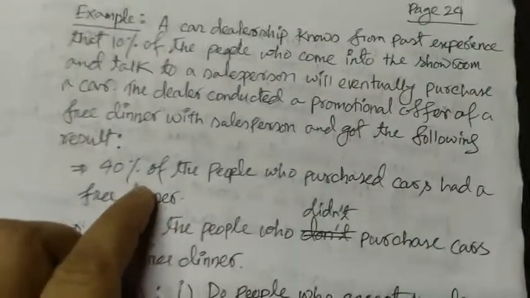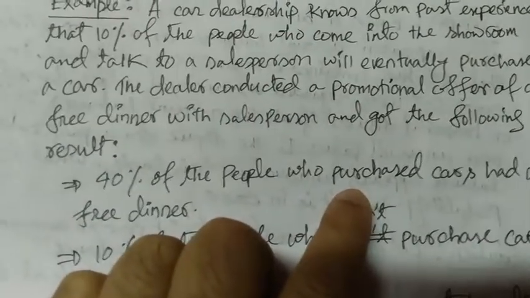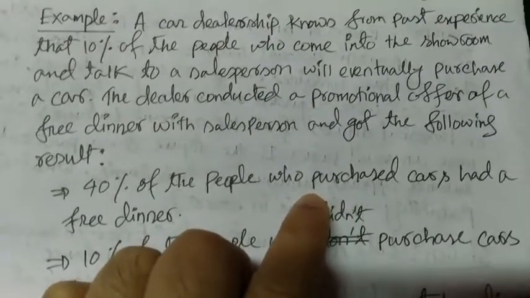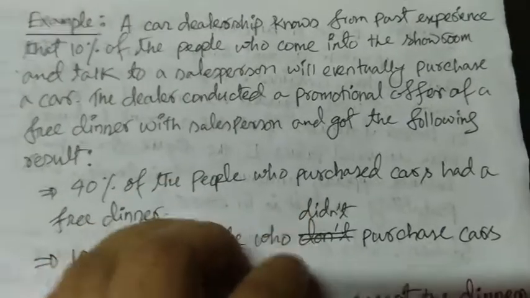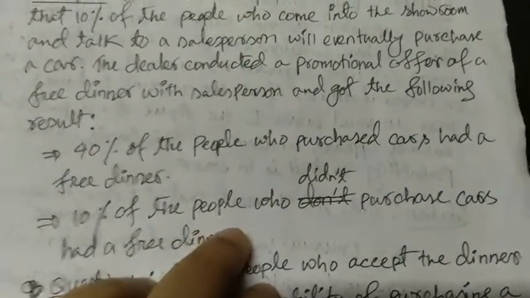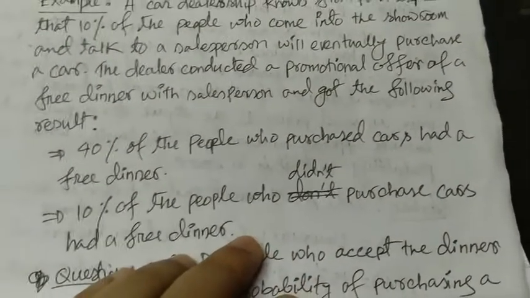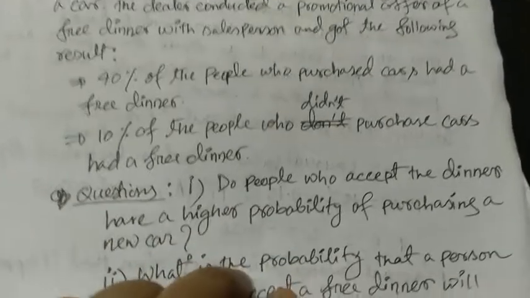That means, out of those who purchased cars, 40% had a free dinner, right? And 10% of the people who didn't purchase cars had a free dinner, right?